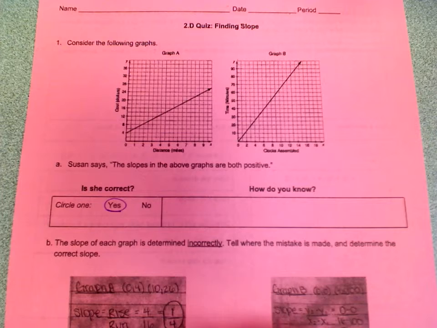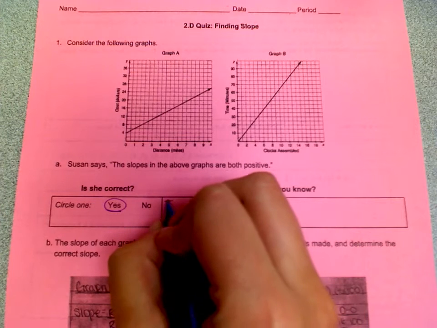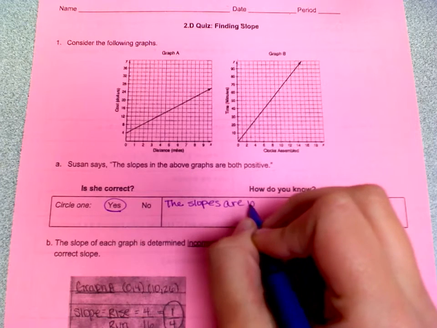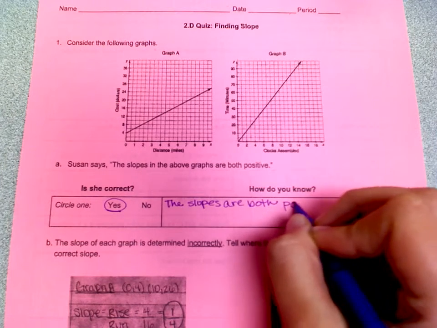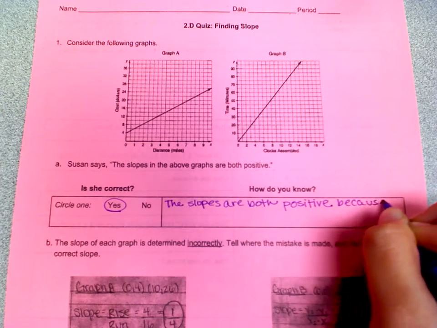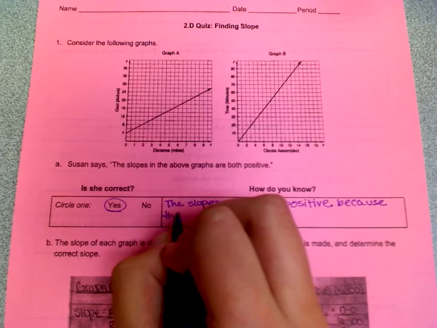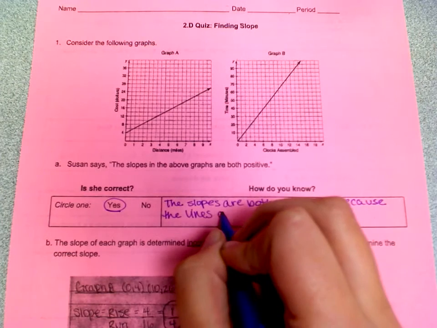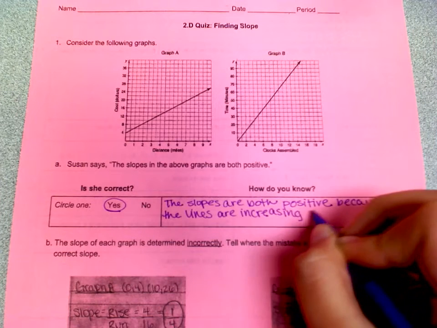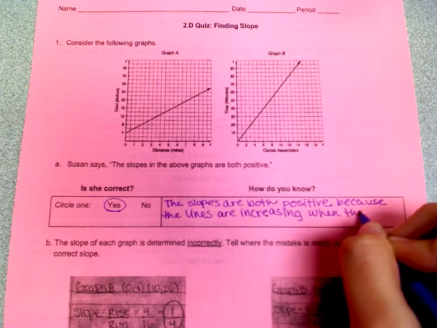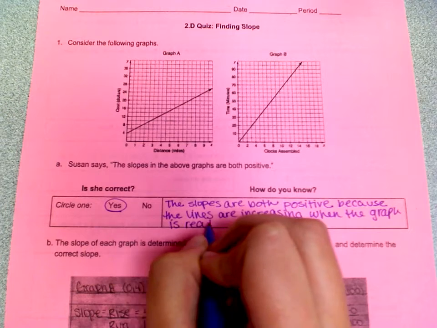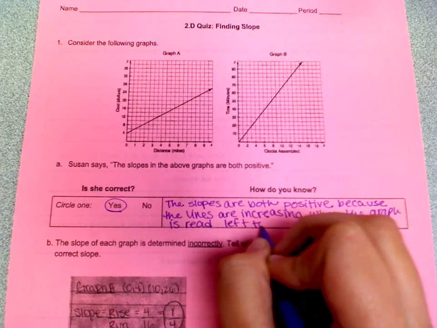And so you should have something along the lines of the slopes are both positive because the lines are increasing when the graph is read left to right.